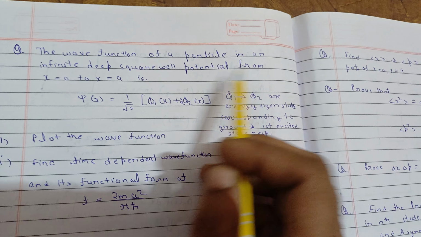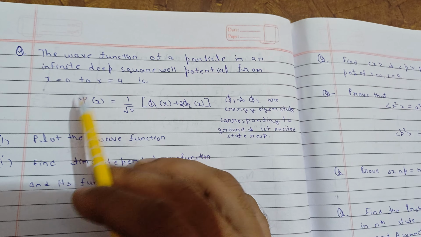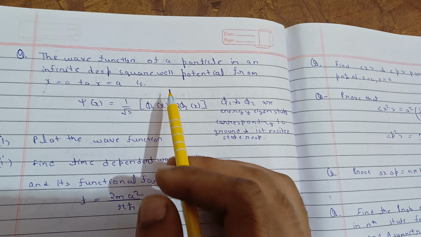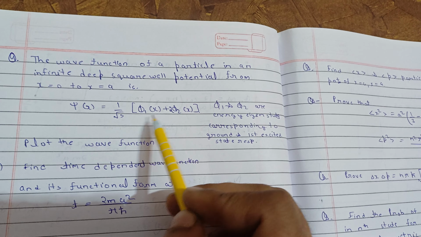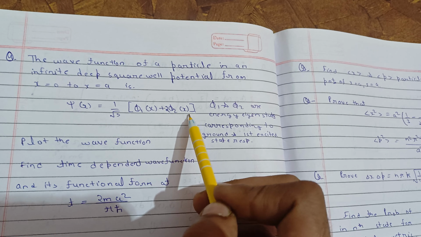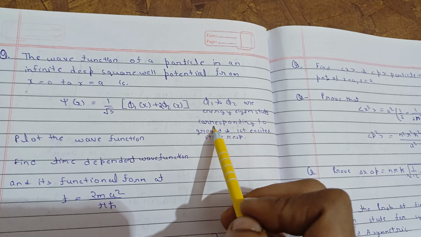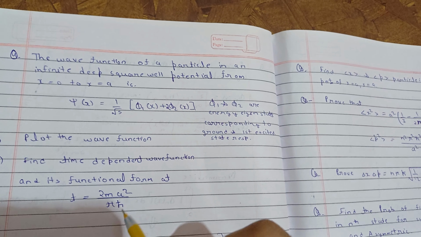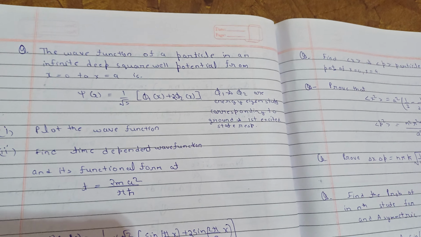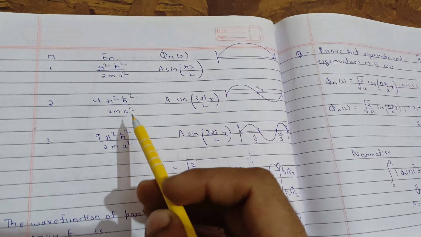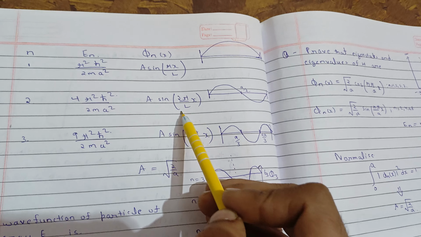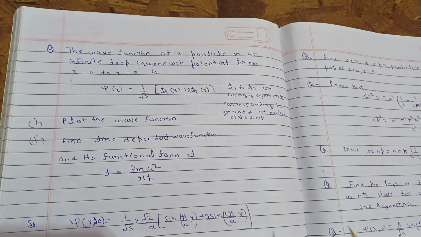The wave function of a particle in an infinite deep square well potential from x equal to 0 to a, it is the asymmetric case, and the wave function is given as 1 upon root 5 times phi 1 of x plus 2 phi 2 of x, where phi 1 and phi 2 are eigenstates corresponding to the ground and the first excited state. So you know for the ground and the first excited state, that will be this root 2 by a, means these are your first, this is your second. So that's how you will substitute it here.